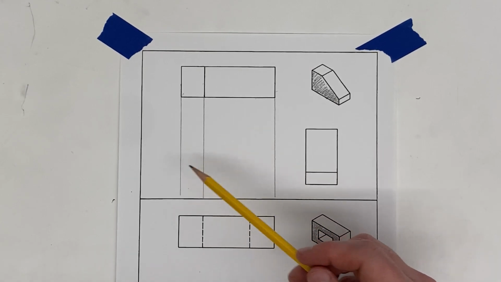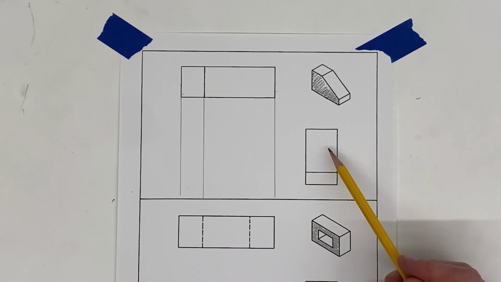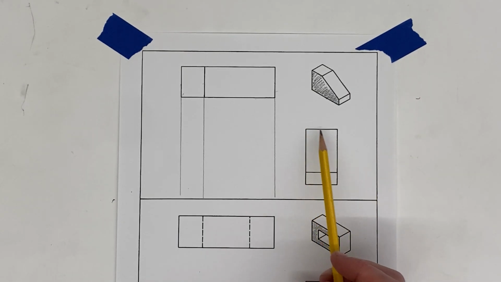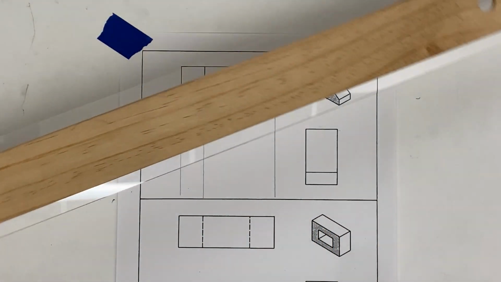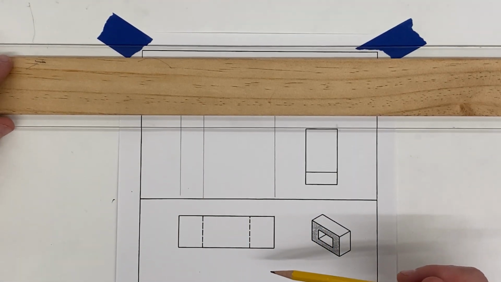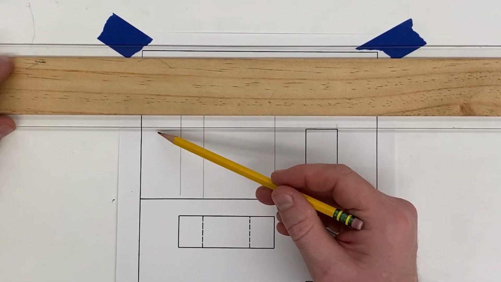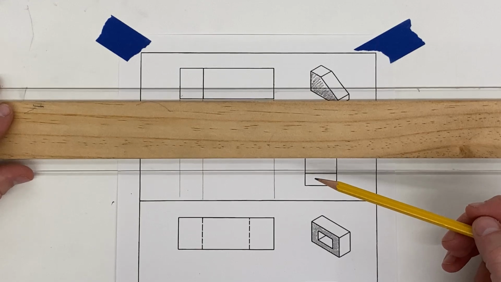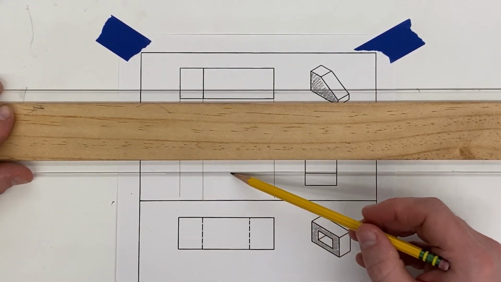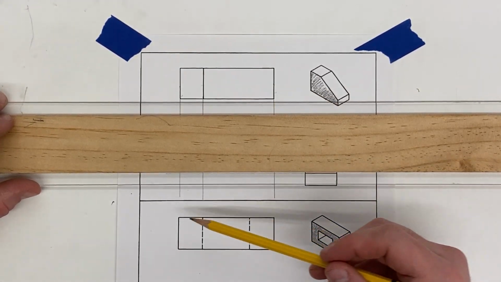Now, with those 3 lines done, I'm going to go to my side view. On the side view, I'm going to transfer any line that's horizontal or any point. So this line, and this line, I'm going to transfer across. Remember, you do this as light as possible. I'm going a little darker just so you can see it. So my end product won't look as nice as yours.